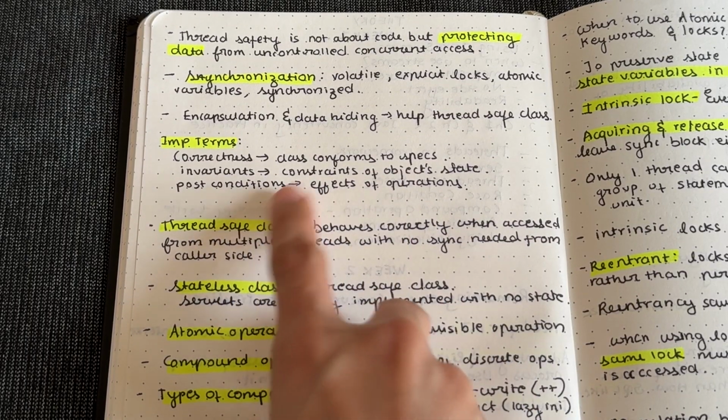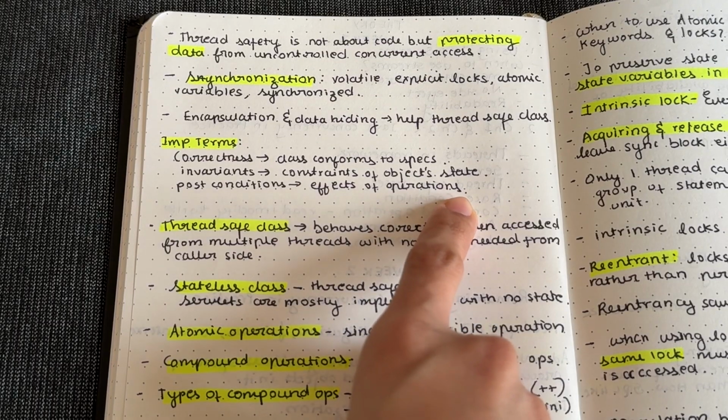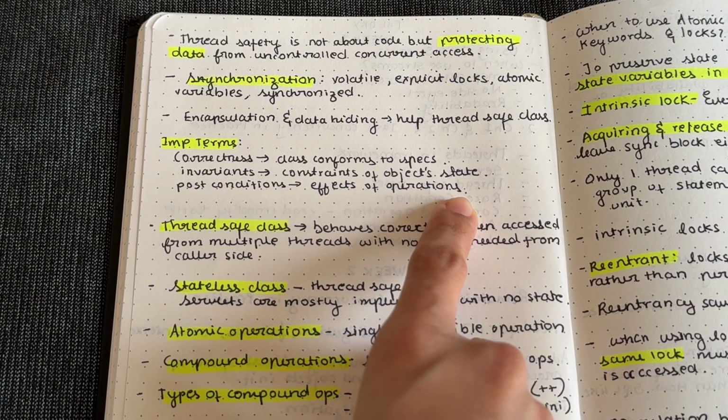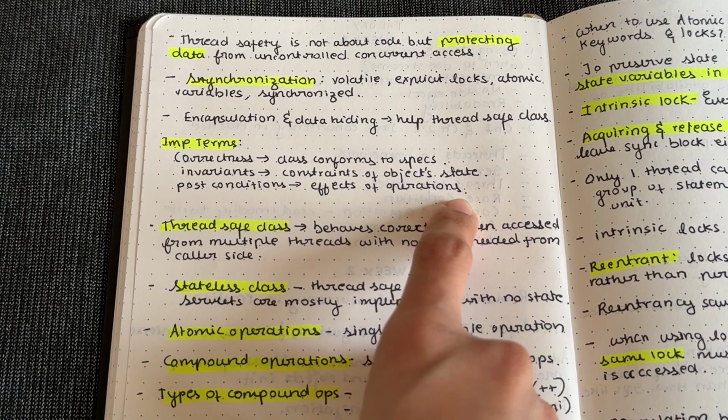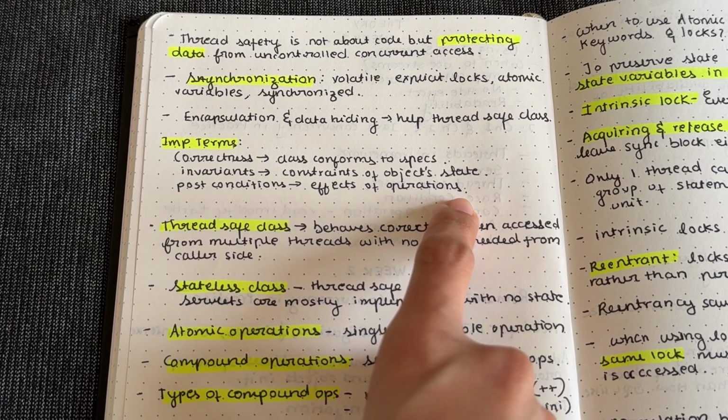Post conditions, the effect of the operations. So taking the counter example only, if I get one request, the counter will increase by 1. If I get two requests, it will increase by 2, and so on.